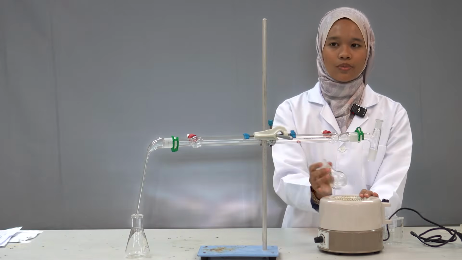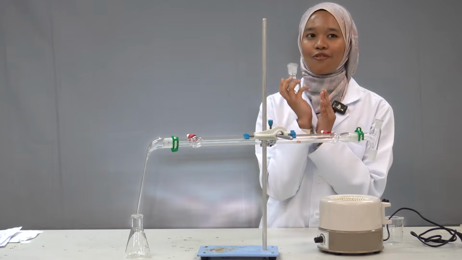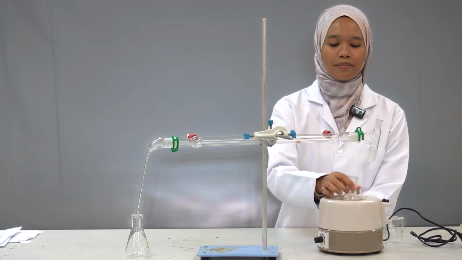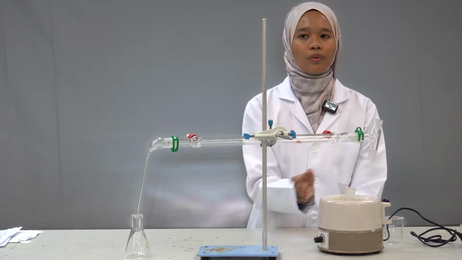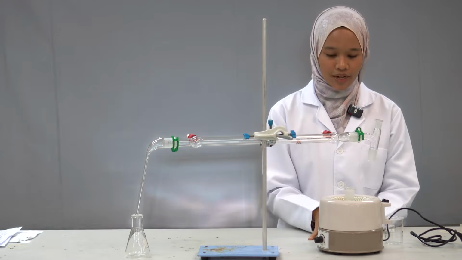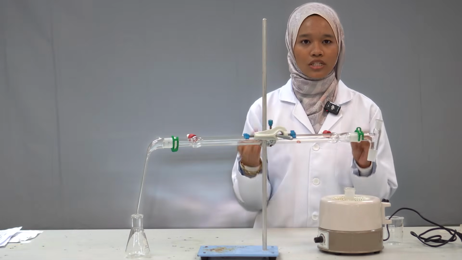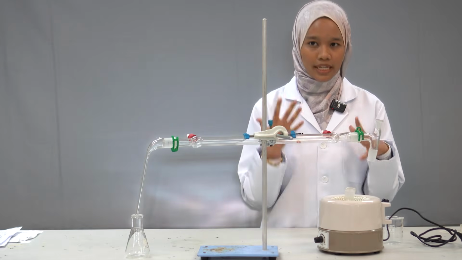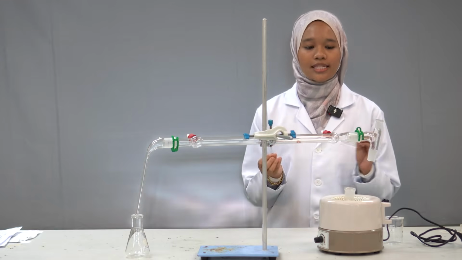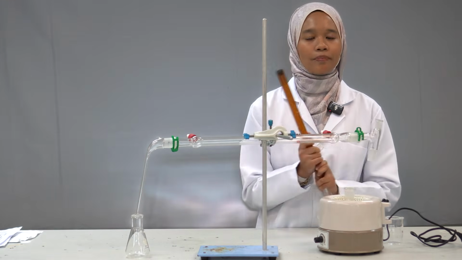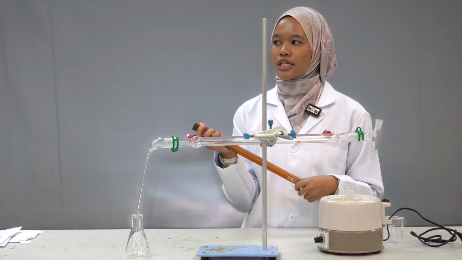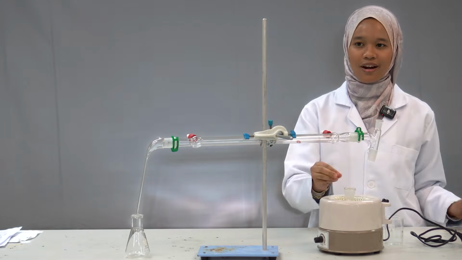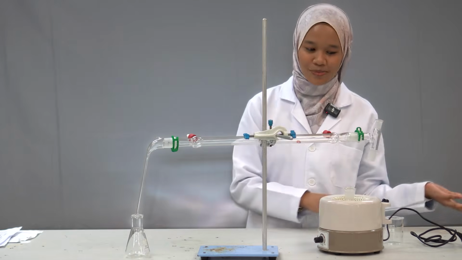Next we have the distillating flask, or round bottom flask. We name it the distillating flask. We will put the mixture into the distillating flask. After that, we will put in the boiling stone. The boiling stone's function is to make sure that the mixture is not superheated. And then next, we will have the thermometer. The function of the thermometer is to let us know the temperature of the mixture during the experiment.